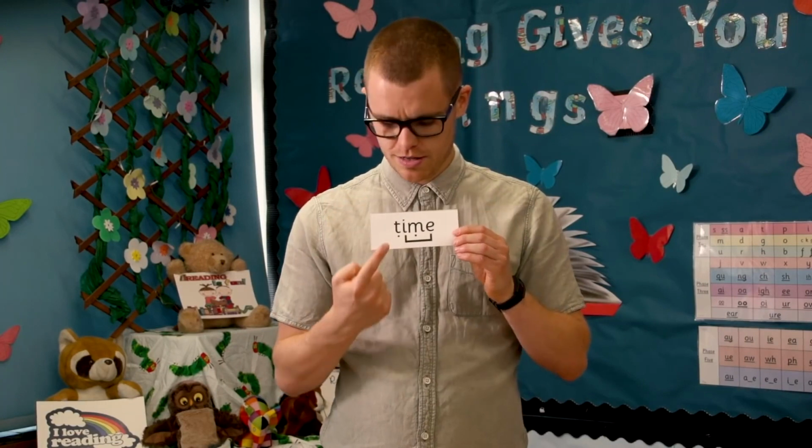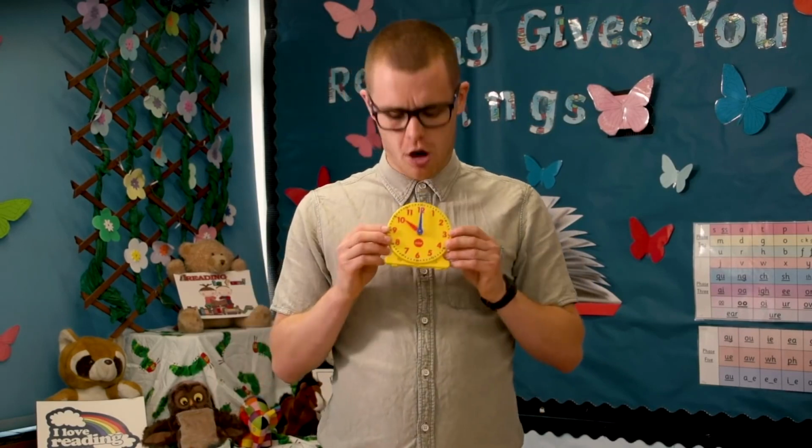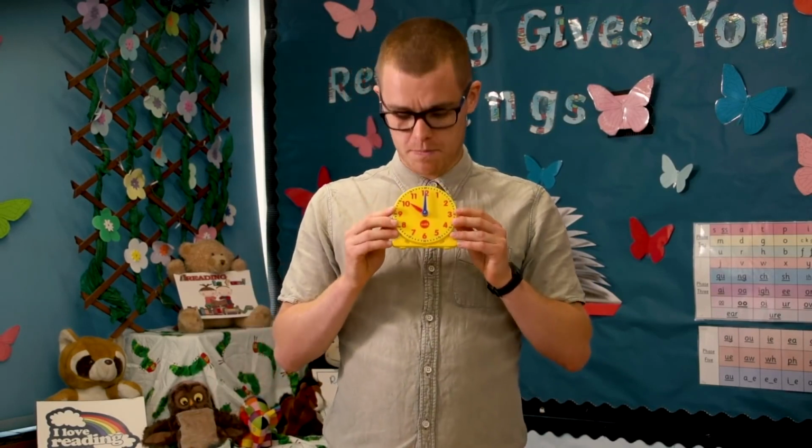Well done. Great reading of I. Now, let's read some words with our new grapheme for the phoneme I. Sound talk each grapheme and then blend to read the word aloud. Now let's read the word together. T-I-M. Time. Did you get it right? Brilliant. Here is a clock. And the time on this clock is 10 o'clock.